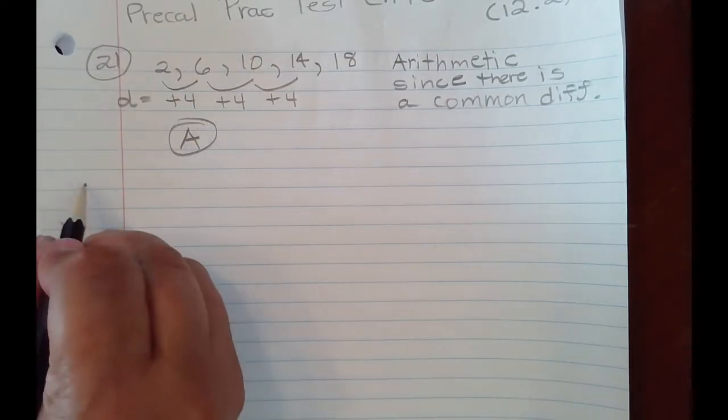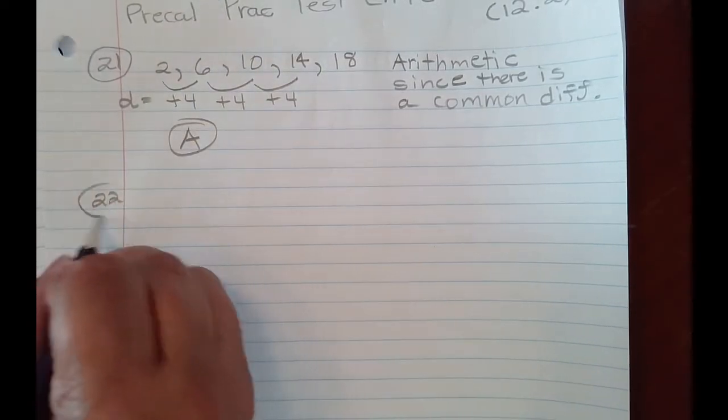Yes, it's arithmetic. Okay, going to number 22, the directions change slightly. In 22, you can see on your practice test that it says an arithmetic sequence is given.